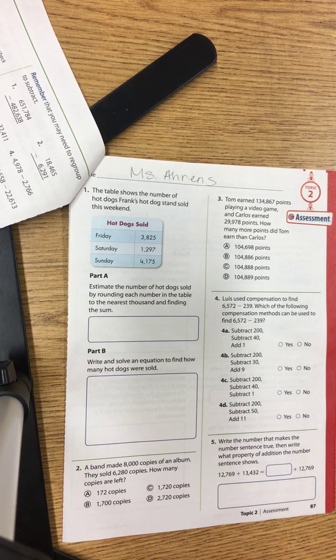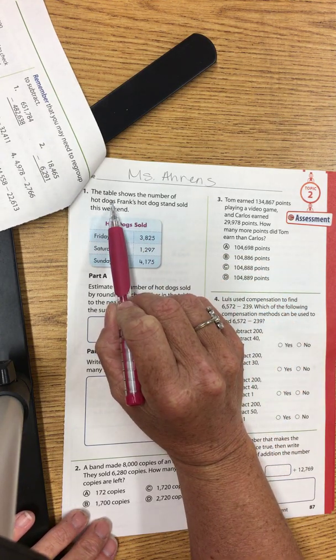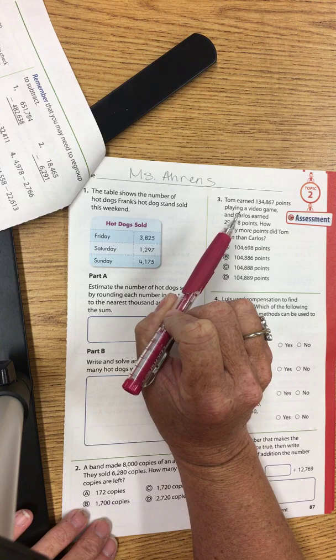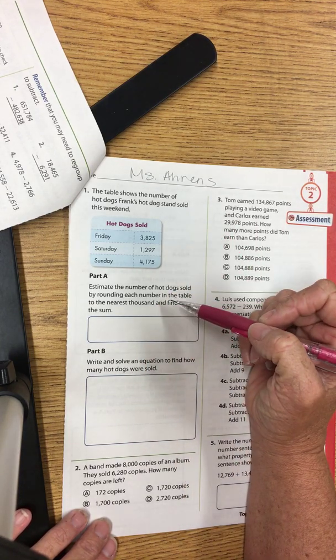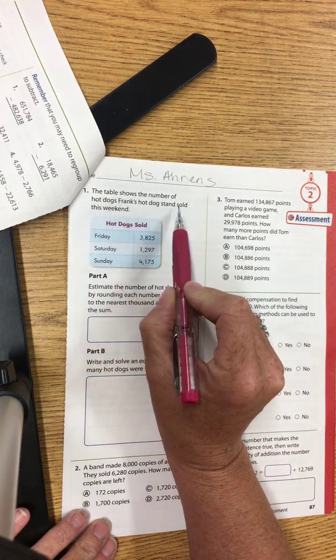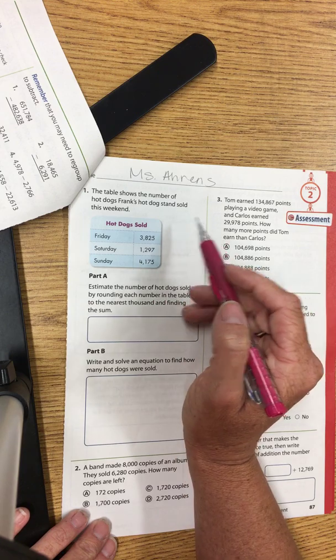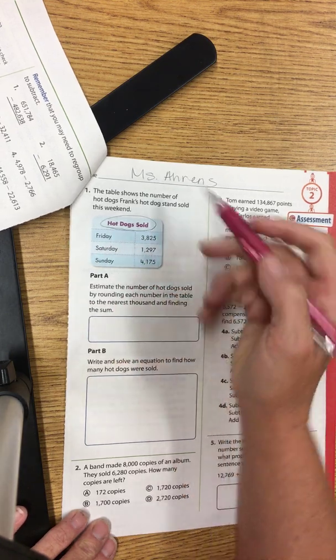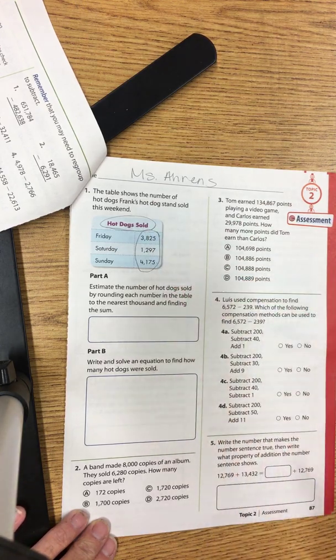Okay, let's talk about the topic 2 assessment we've been working on to get ready for our test. Remember, we're doing our 7 steps, 8 steps for word problem solving with each word problem. So the table shows the number of hot dogs Frank's hot dog stand sold this weekend. Here's your hot dogs sold. And here's your numbers. So you should be making sure that you understand which table you're using.